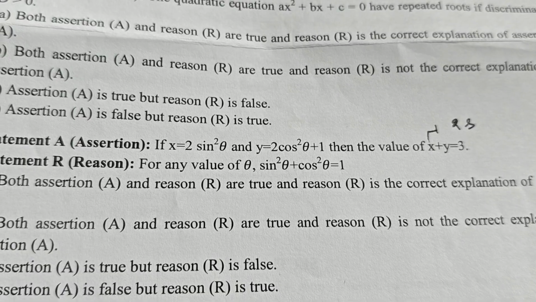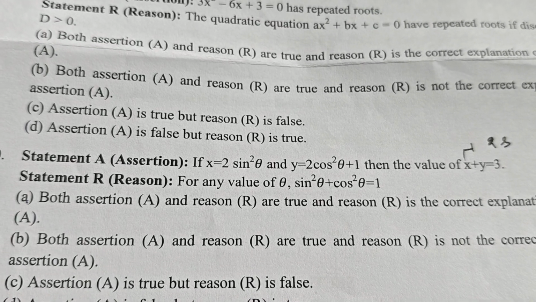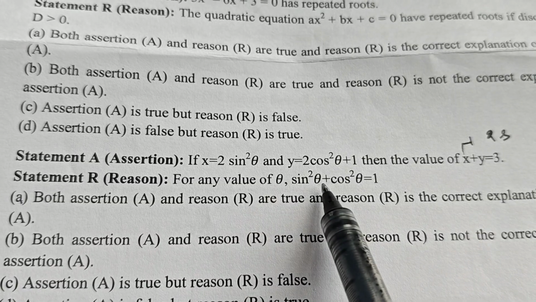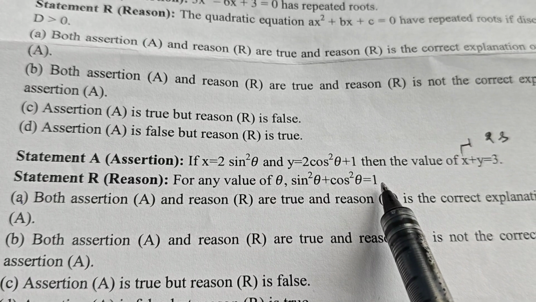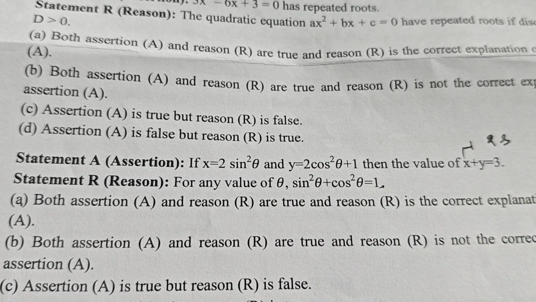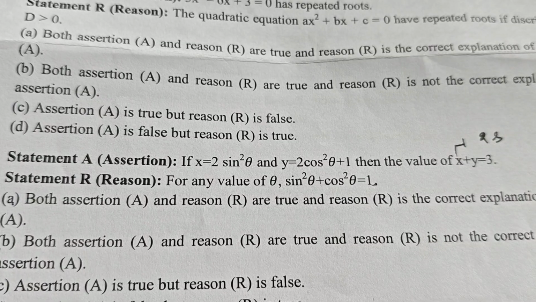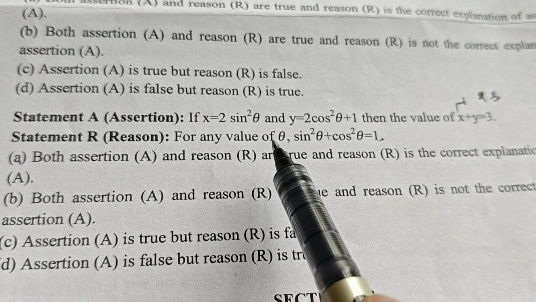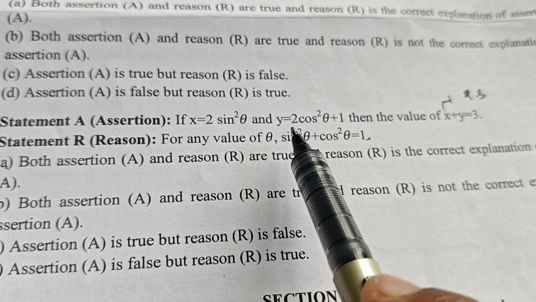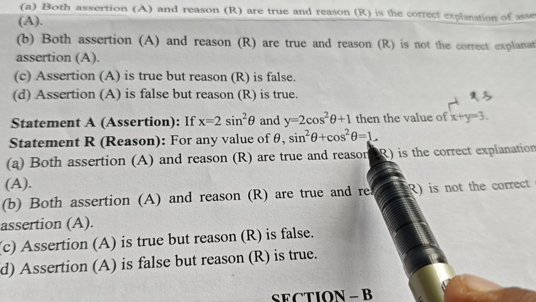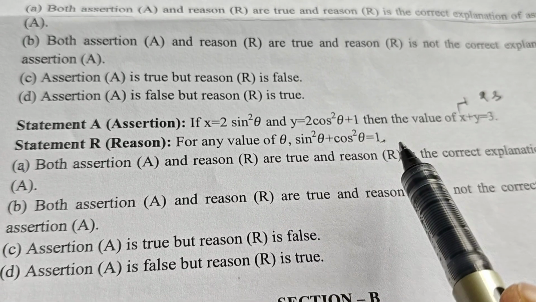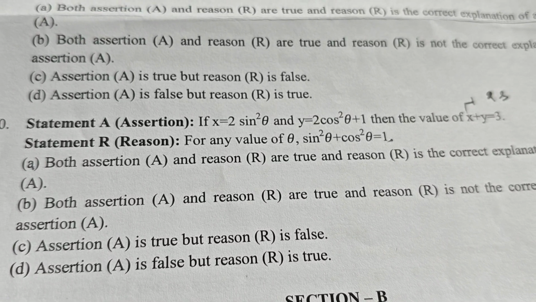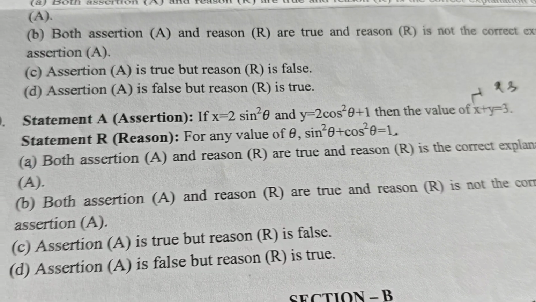I told you to check the reason first, right? Okay, so we will move on to the reason first. For any value of theta, sine square theta plus cos square theta equal to 1. For example, if theta is equal to 50 degrees, sine square 50 plus cos square 50 equal to 1. So for any value of theta, sine square plus cos square equal to 1, it is true. Only when the reason is true, we will move on to the assertion.